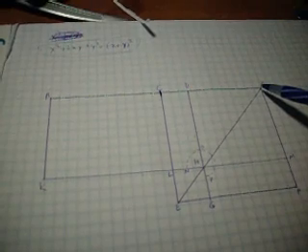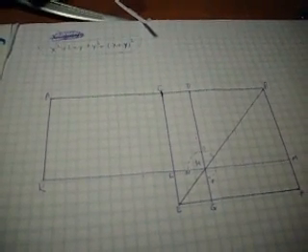Once you do that, you're going to bisect the square. And I'm sure from a previous Euclid proof, you can remember how to do this.